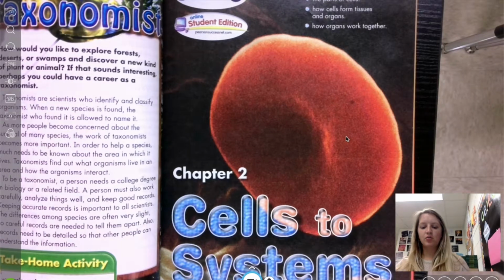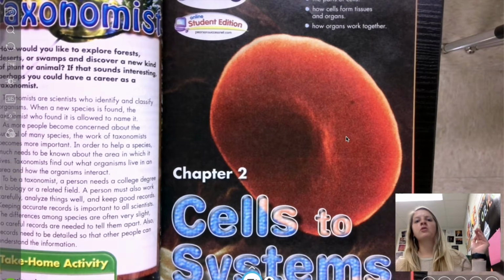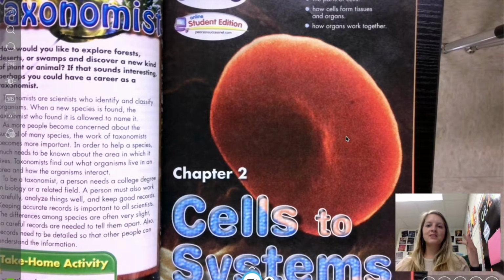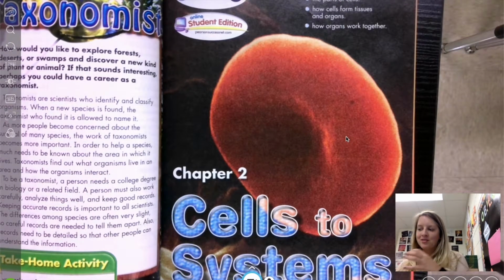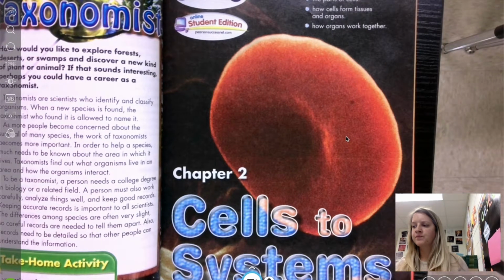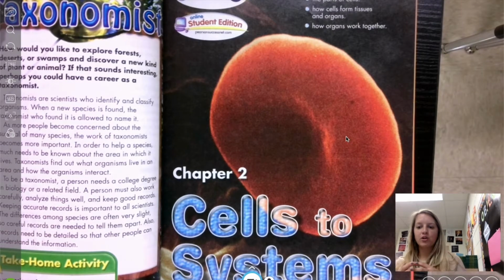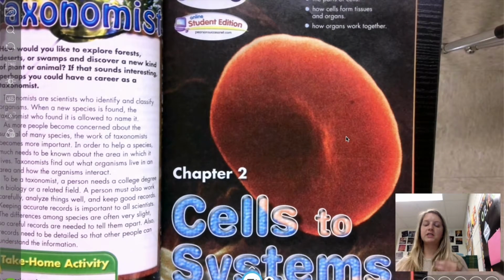Chapter 2, we're going to be switching from talking about classifying plants and animals, and we're going to be jumping more to the cells, the tinier parts inside of those organisms, and how they work and how they work together. That's going to be the theme of this chapter, is just how everything is working together to help systems work.